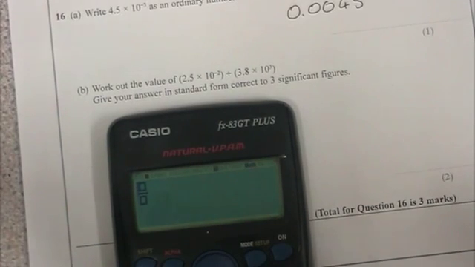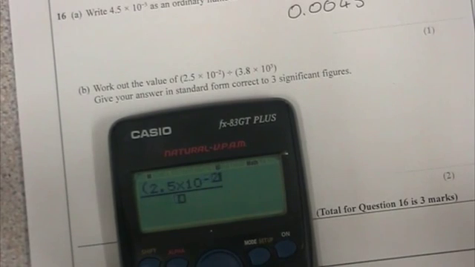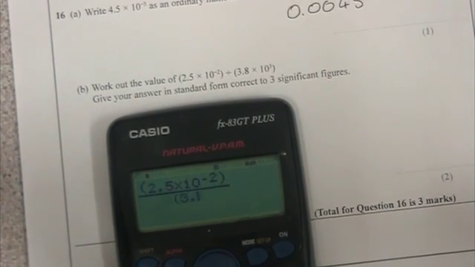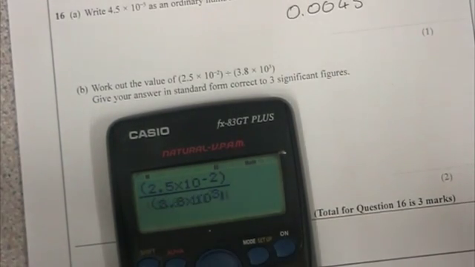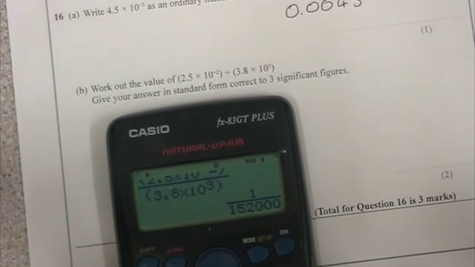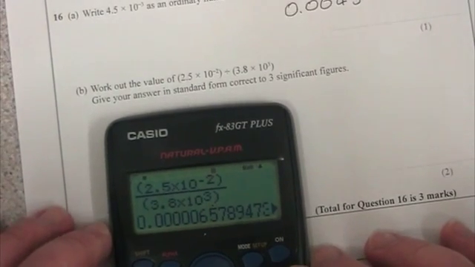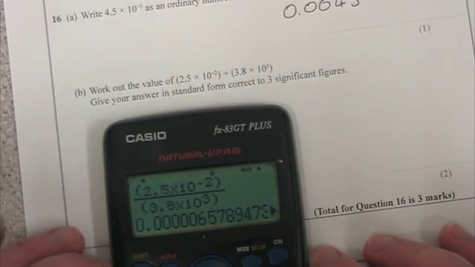So I'm going to set this up as a big fraction, 2.5 times 10 to the minus 2 divided by 3.8 times 10 to the power of 3. So I have it like that. I press equals, press S to D, and it gives me a rather unpleasant fraction there.